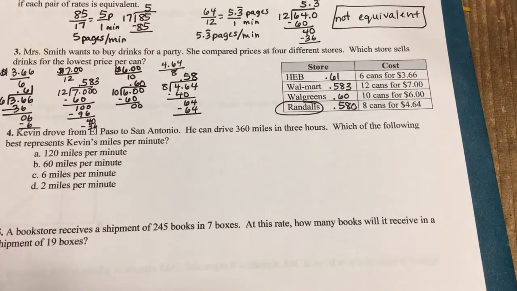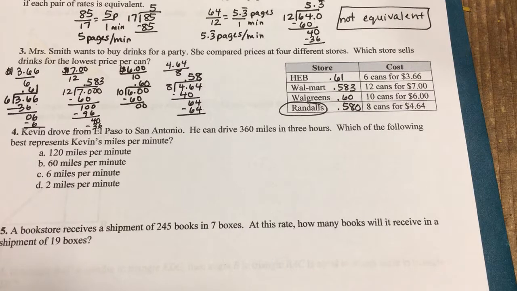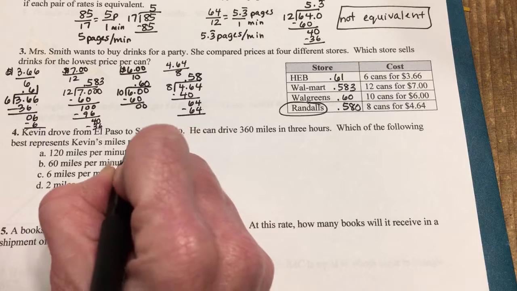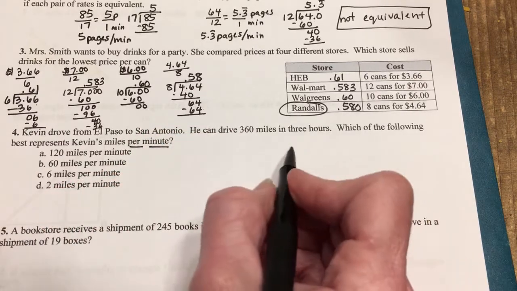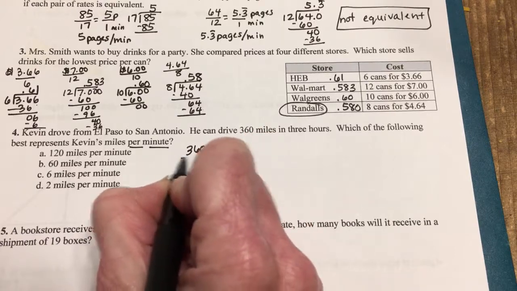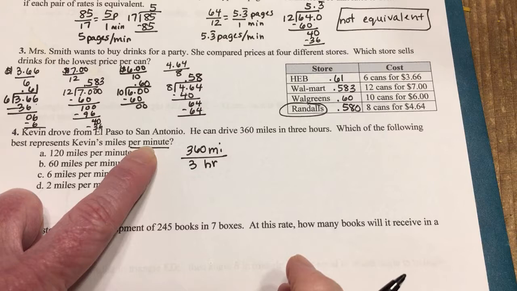All right, and then Kevin, number 4, drove from El Paso to San Antonio. He can drive 360 miles in 3 hours. Which of the following best represents Kevin's miles per minute? All right, so I'm going to start with 3 per minute. That's a unit rate also. So I want to go 360 miles over 3 hours. And then if I read correctly, this is per minute.